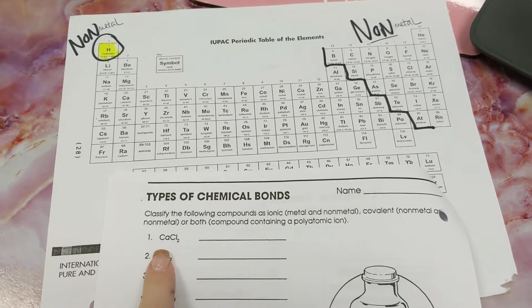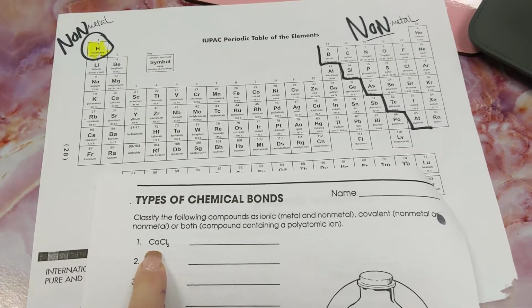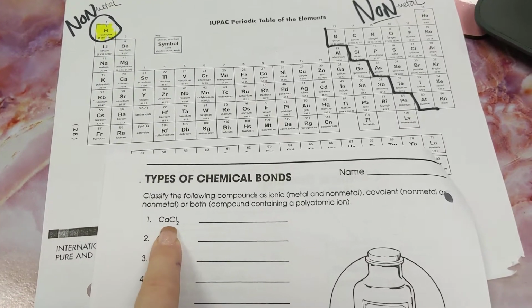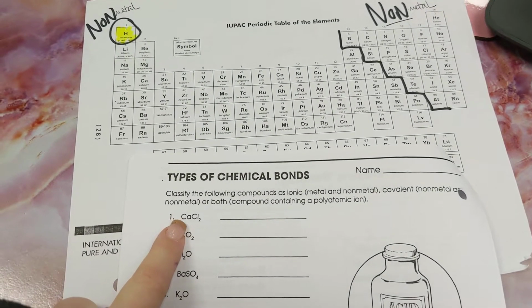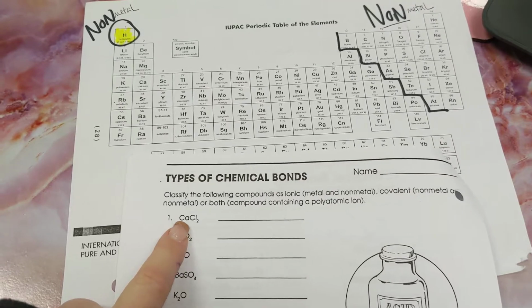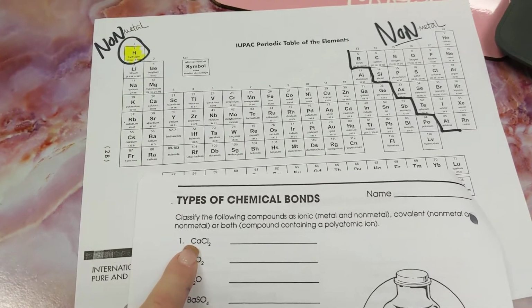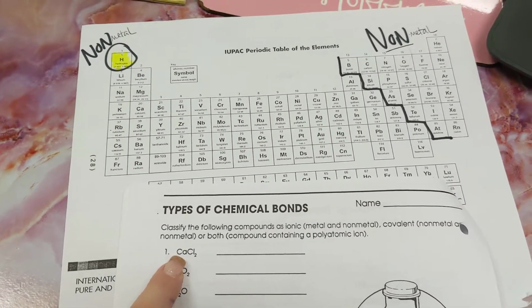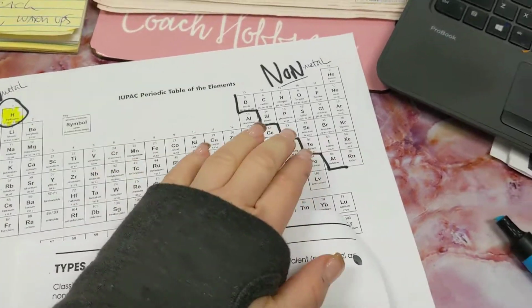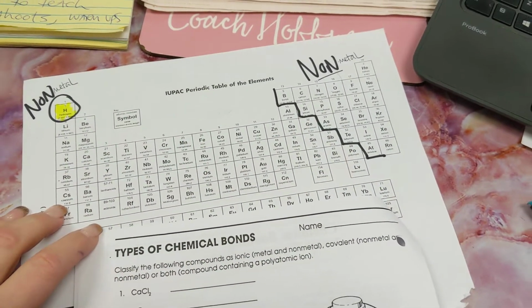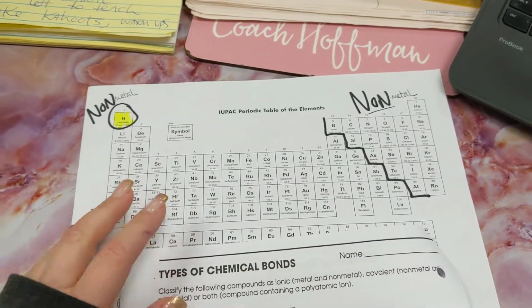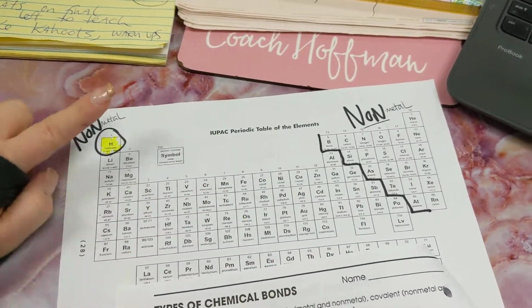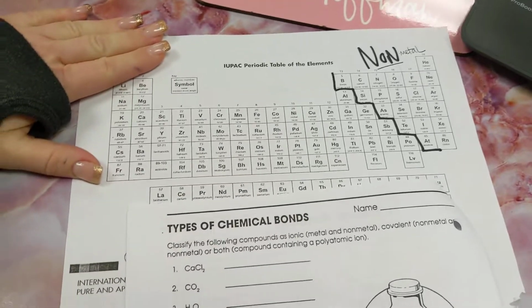Here, let's take a look at the first compound, which is calcium chloride. You need to check and see if the first element is a metal or non-metal. The first one here is calcium. Calcium is element with the atomic number 20, so it's right here on the left side of the periodic table. Remember, everything that is to the left or below the staircase is a metal, with the exception of hydrogen, which is our non-metal over here.